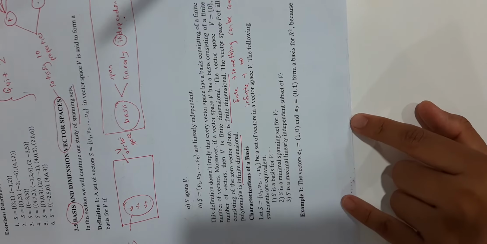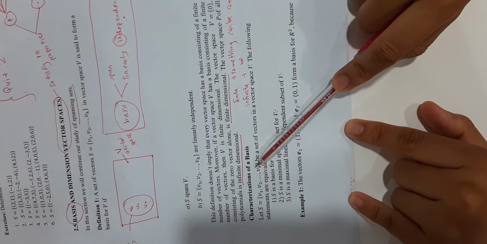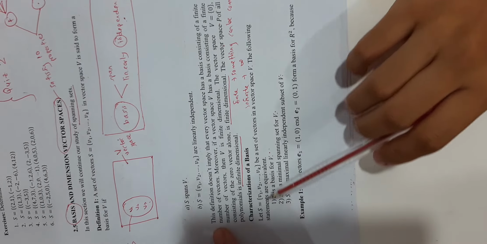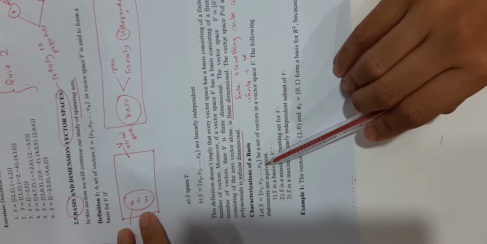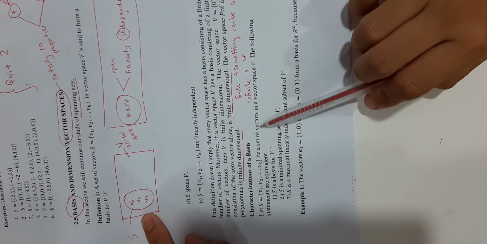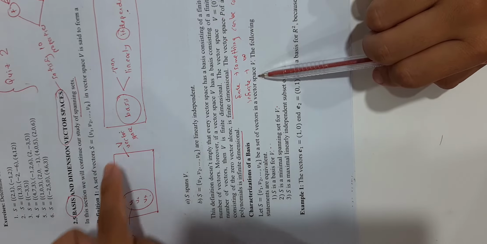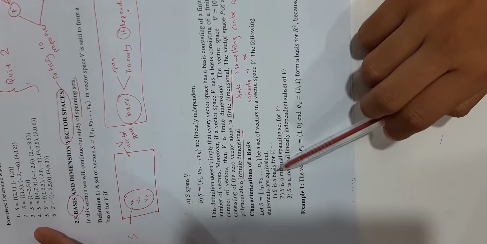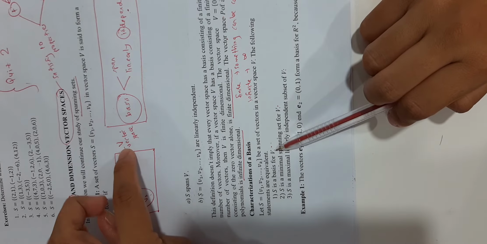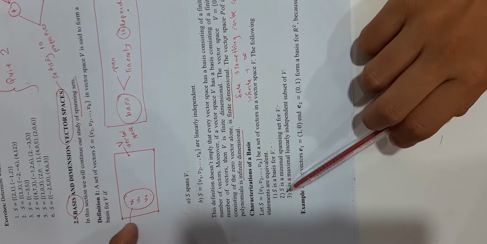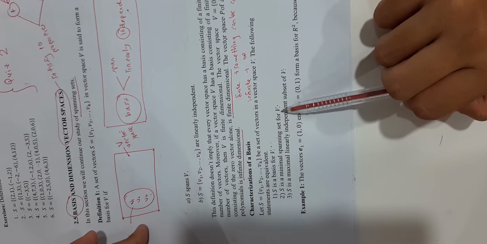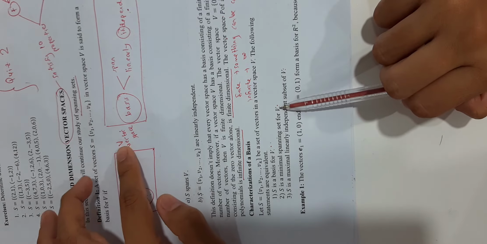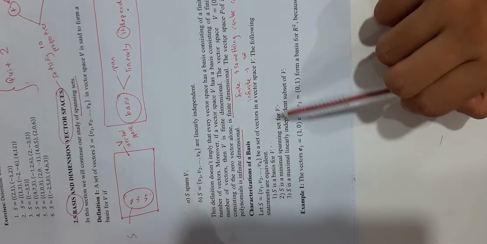These are some characterizations of a basis. Let S be V1, V2 until Vk, a set of vectors in a vector space V. We go back to the same diagram here. The following statements are equivalent. S is a basis for V. Let's say S is a basis for V. S is a minimal spanning set for V. This S here is a minimal spanning set for V. Why?